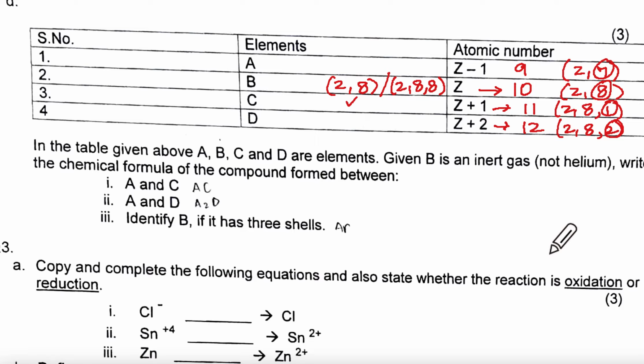From here, what did we find out? Yes, ma'am. Okay. Now they are telling you, write the chemical formula formed between A and C. So A and C. What is A? 2, 7 means 1 minus. What is C? 2 8 1 means 1 plus. Correct? Therefore, the formula will be, this is a metal, this is a non-metal, so it will be CA. What did they write? AC. Wrong.